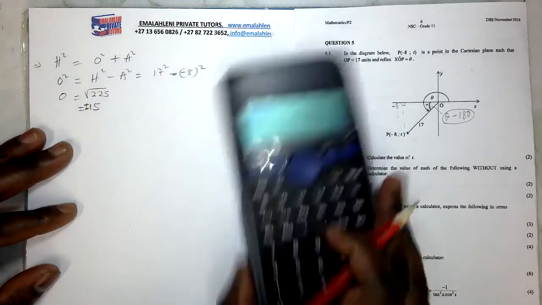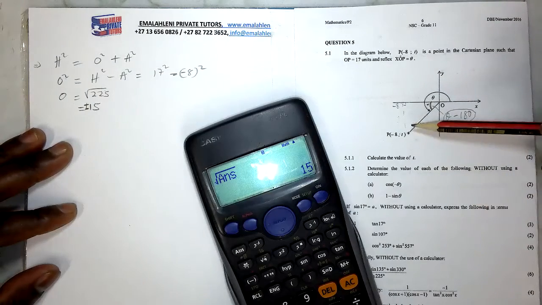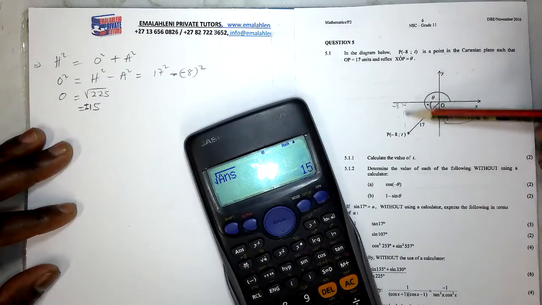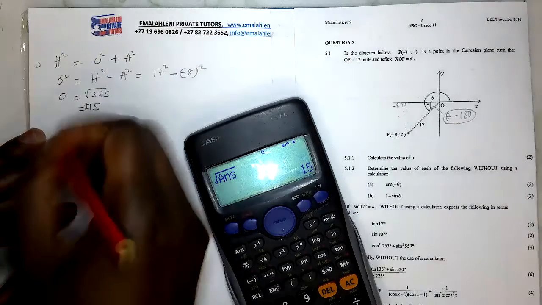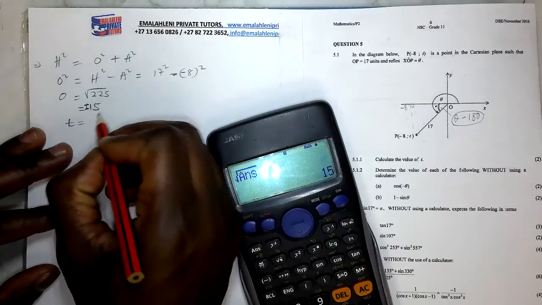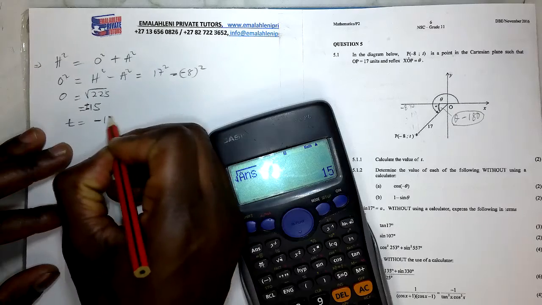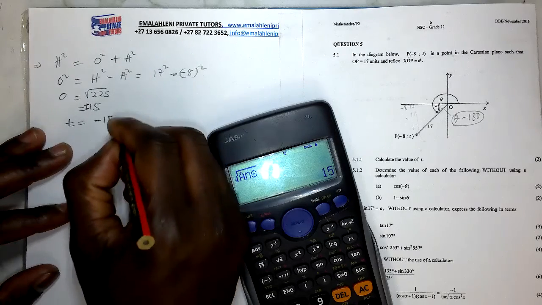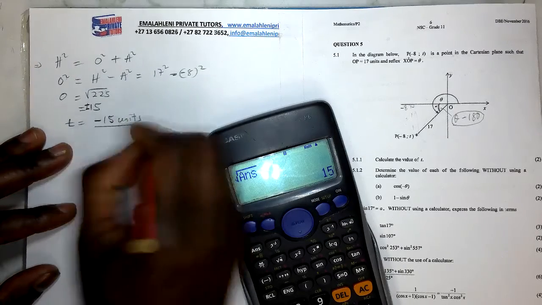But now in our scenario here, you check which one you would consider as t. t will be negative because you know that y is negative down here. So you're going to choose t to be negative 15 units. Okay, that's what we have there.